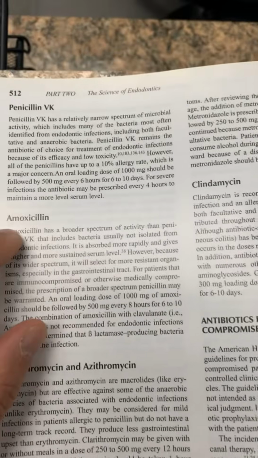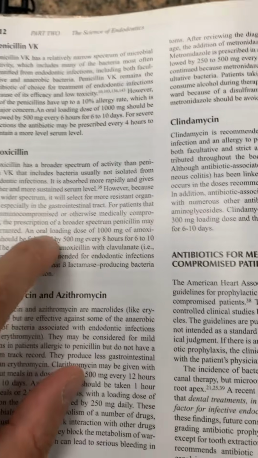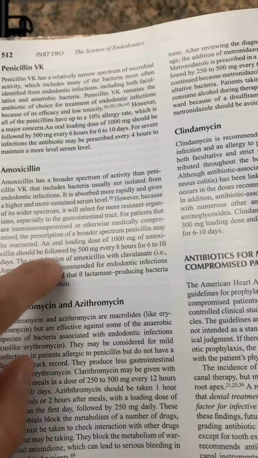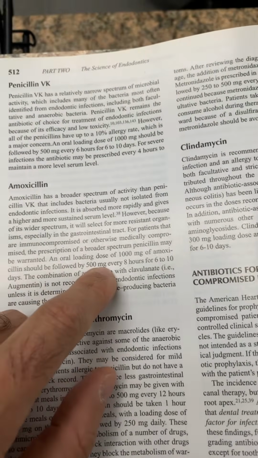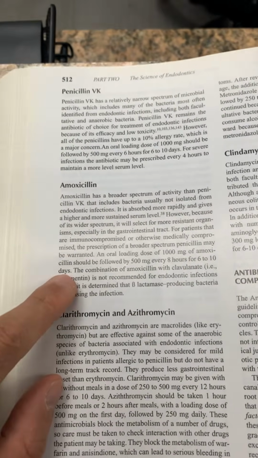Now, if you're prescribing amoxicillin, an oral loading dose of 1,000 milligrams of amoxicillin should be followed by 500 milligrams every 8 hours for 6 to 10 days.